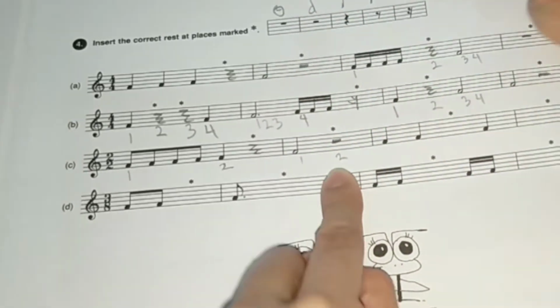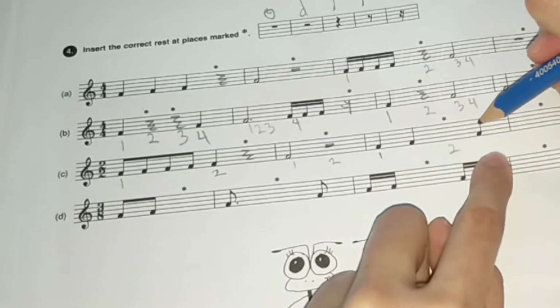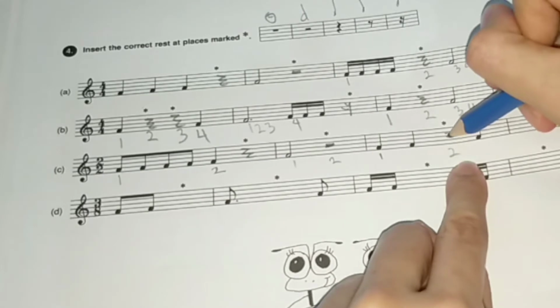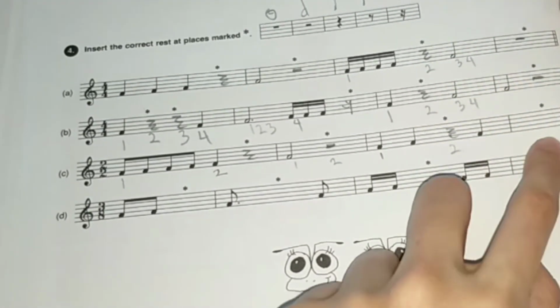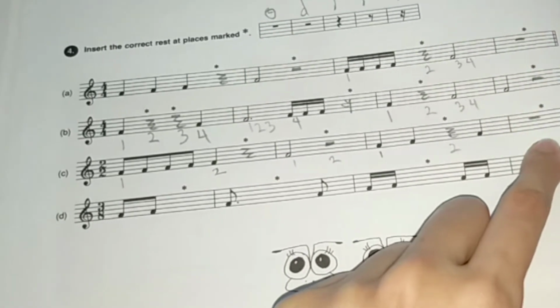1, 2, right? This 2 makes 1. Second bit, you already have the last half. First half is missing. Crotchet rest. 1, 2 minim. Whole bar empty, just semibreve rest.